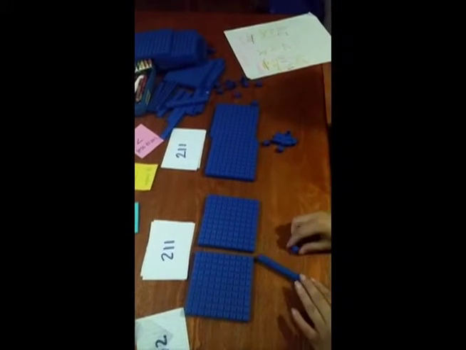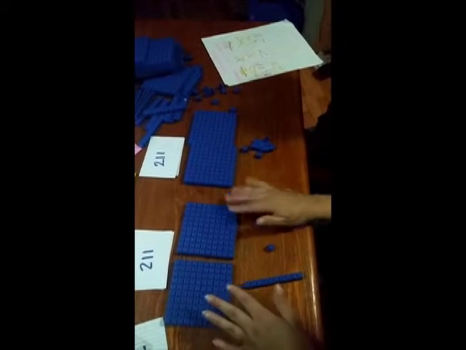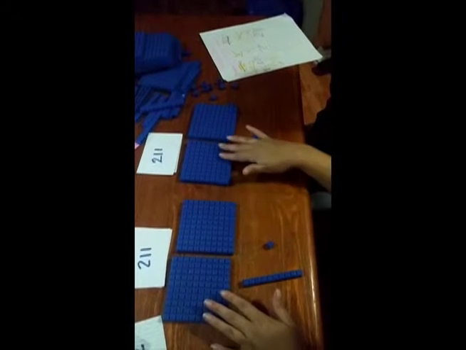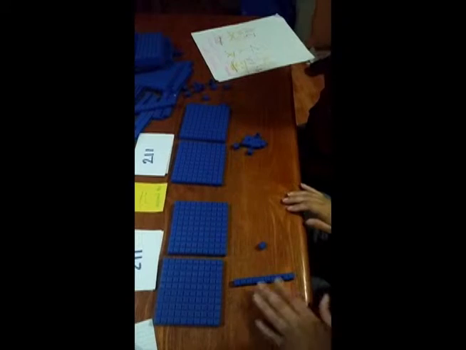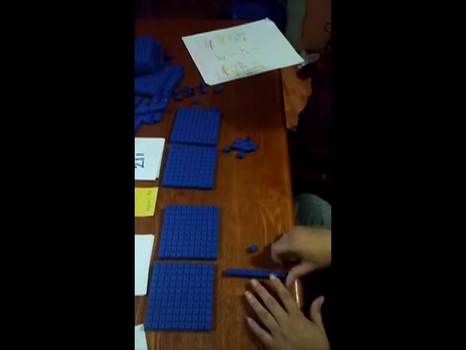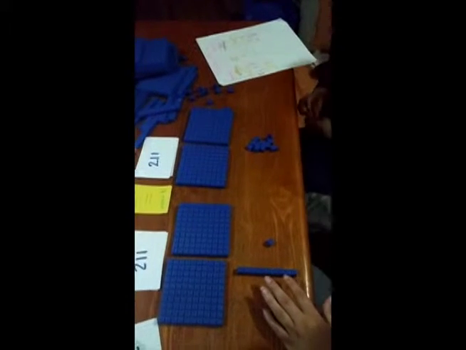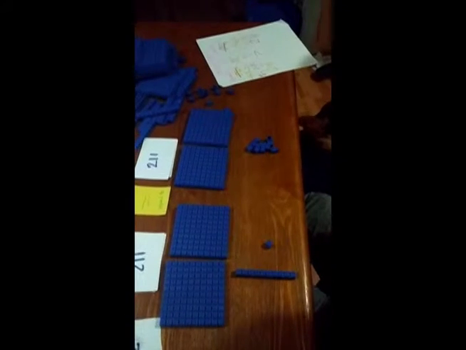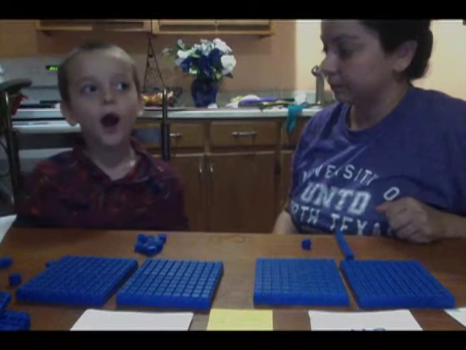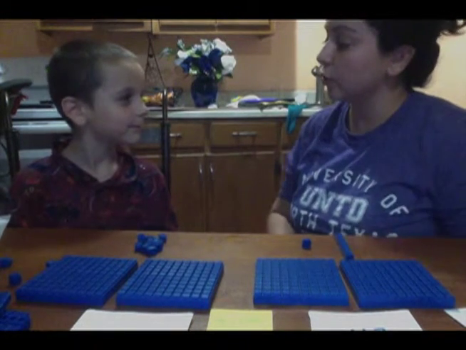Okay. So as we established, we have 211, and you said this is equal to each other, correct? Yes. We also noted that 1 10 and 1 1 is the same thing as having 11 ones, correct? Mm-hmm. Okay, so let's move on to our last one before you work independently. Do you have any questions before we move on? Yes. What's your question?